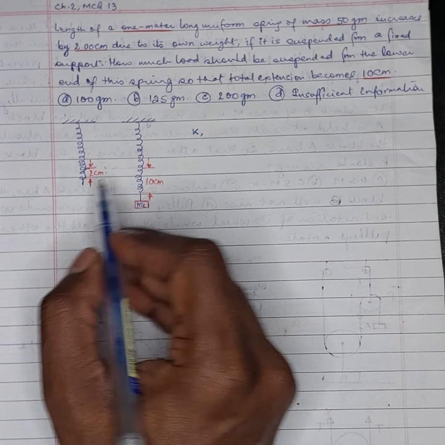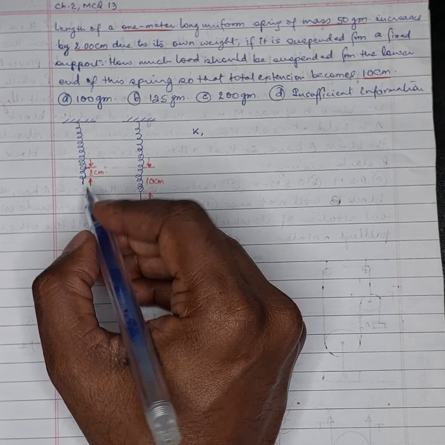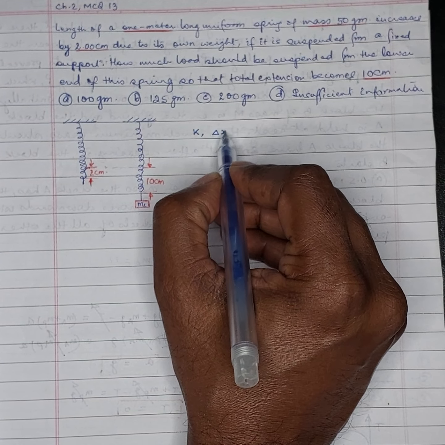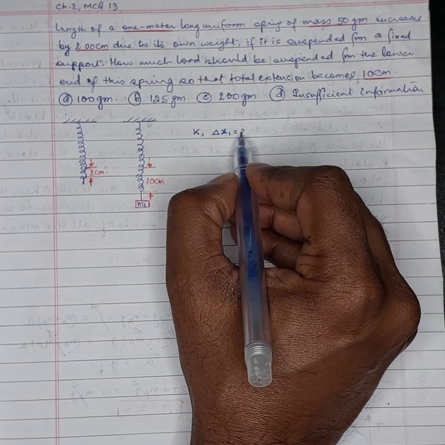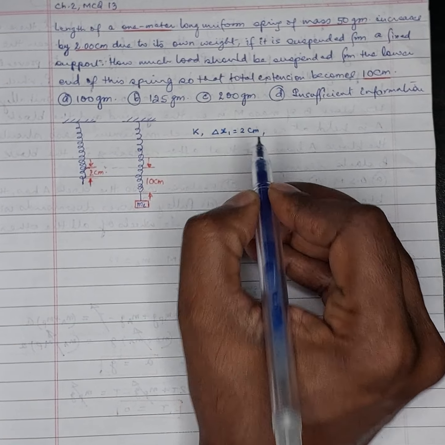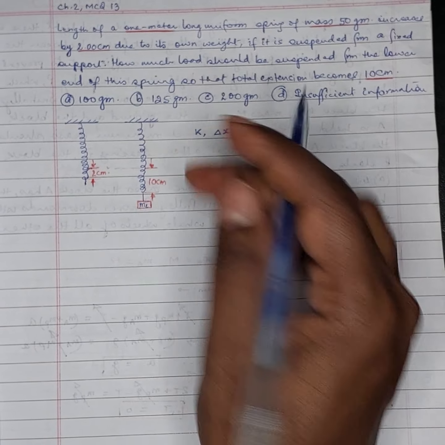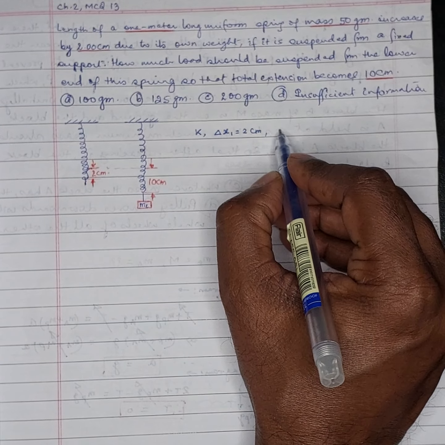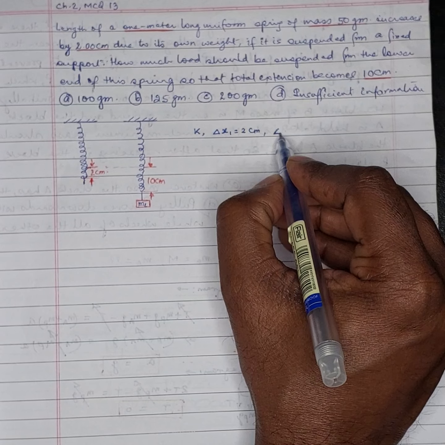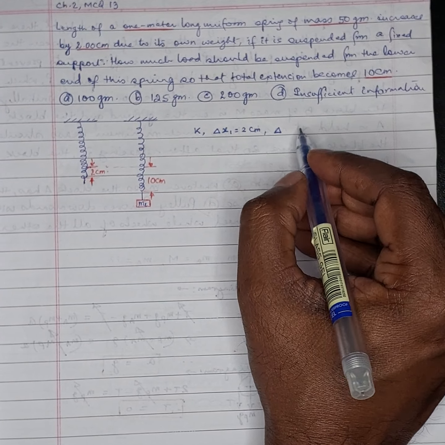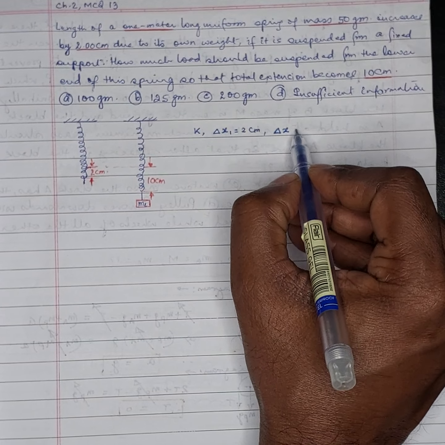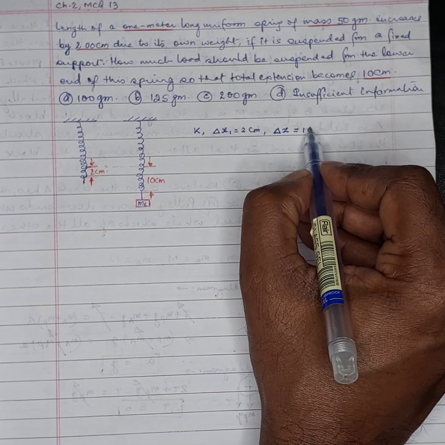Because of its own weight, the stretch is delta x1, that is 2 centimeter, and after adding the load, the total stretch is delta x, that is 10 centimeter.